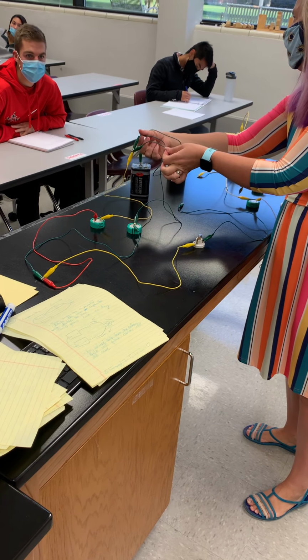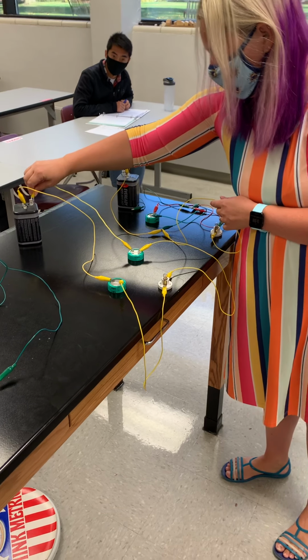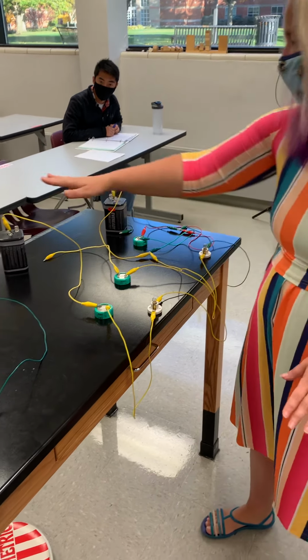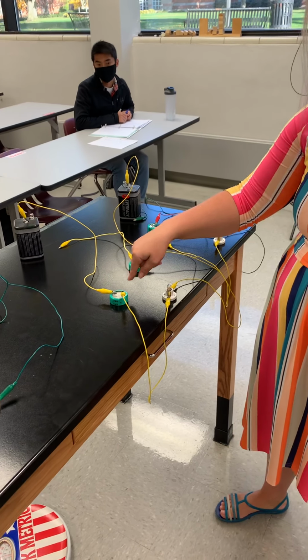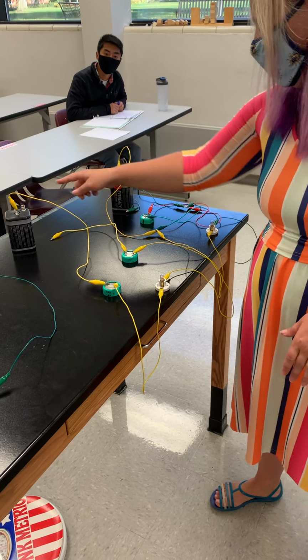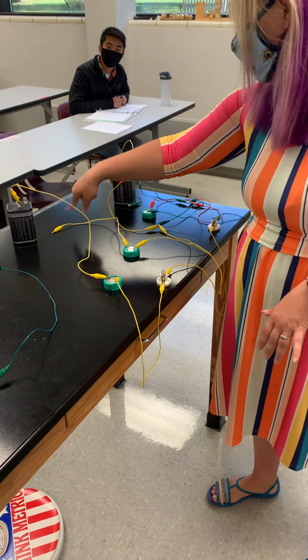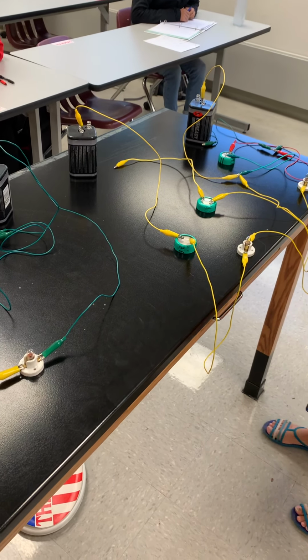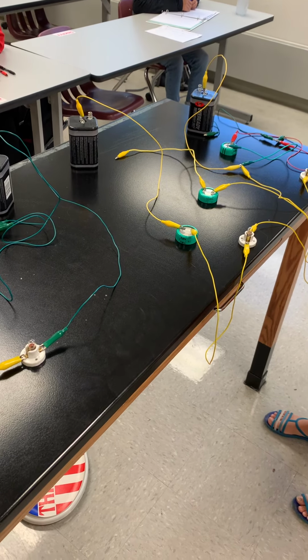Okay, so here I have a circuit where I have a battery that connects to a capacitor, which connects to a light bulb. And then on this side, when I hook it up, I'm going to have it connected to another capacitor and then to a light bulb. So the light bulb is entirely isolated from the battery. Remember, current doesn't flow over a capacitor. Do you think this light bulb is going to turn on?